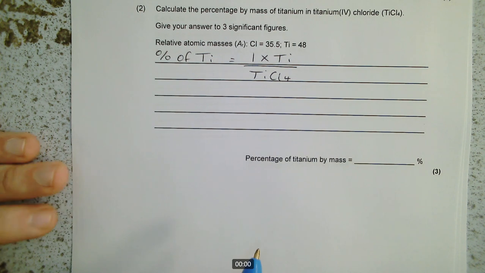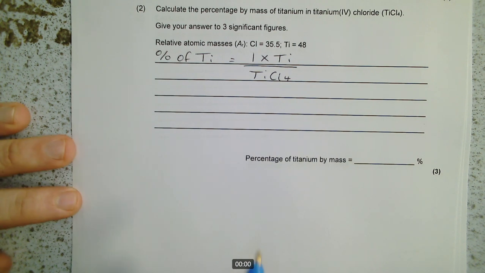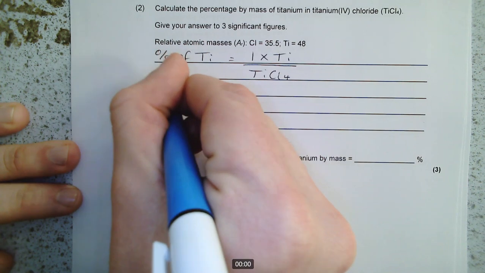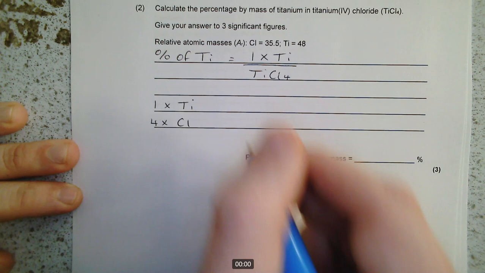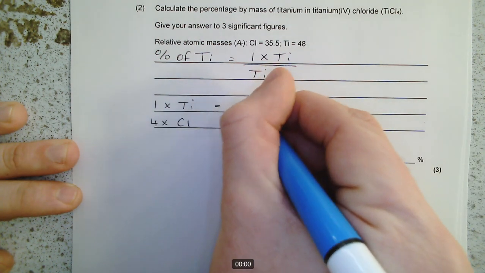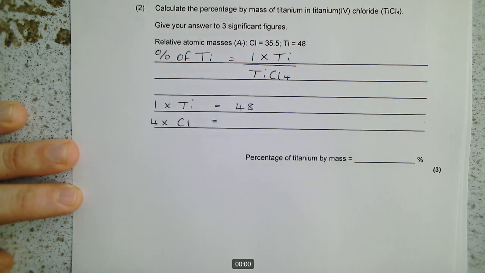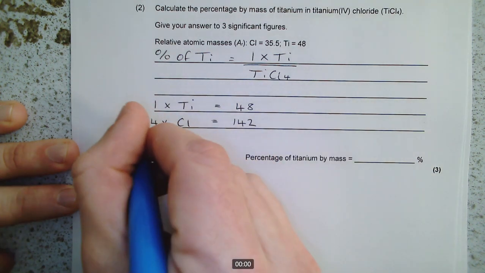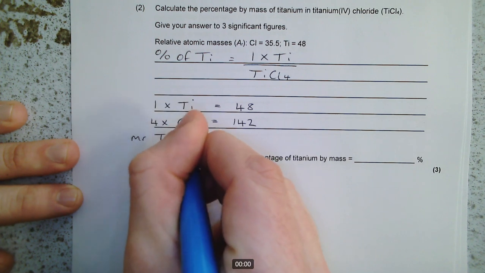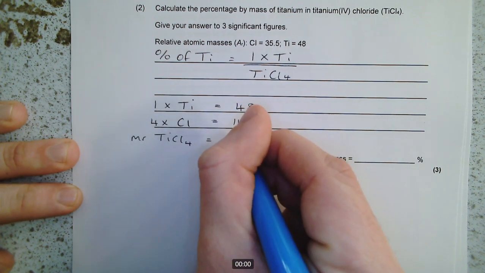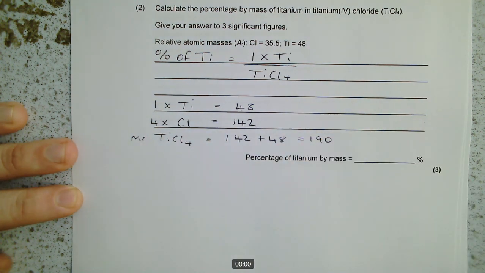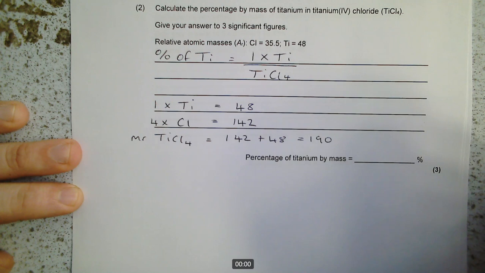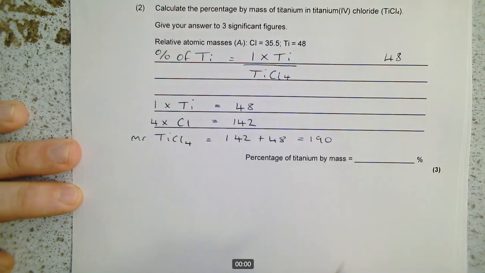So again, as per our previous video on MR, I'm just going to go through this fairly quickly. So TiCl4, I've got one lot of titanium, I've got 4 lots of chlorine. So 1 times 48 gives me 48, and 4 times 35.5 gives me 142. Now to work out the MR of TiCl4, I'm just going to add them together, which gives me 190.